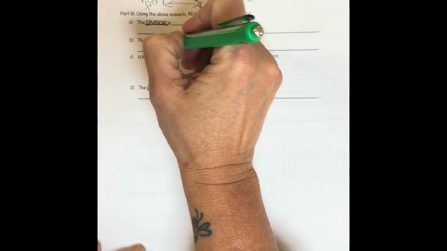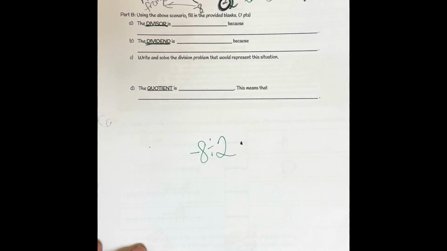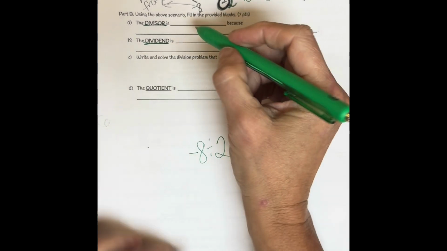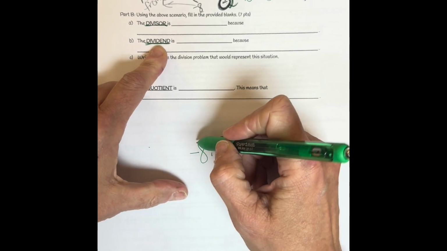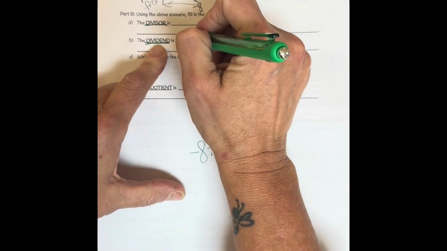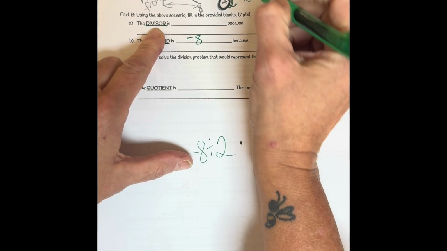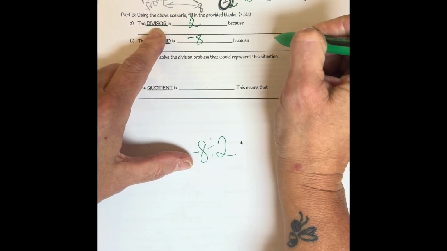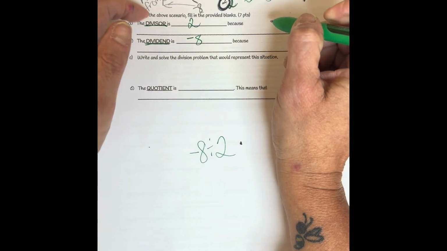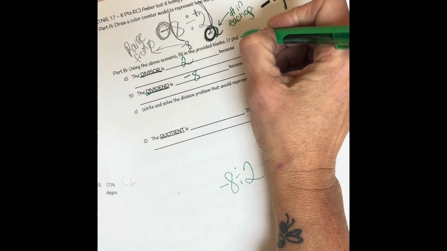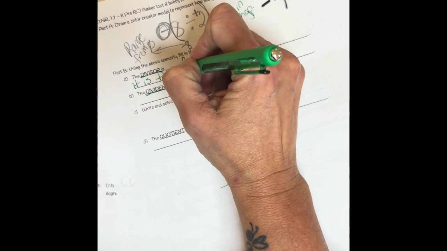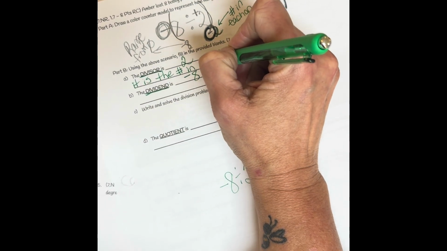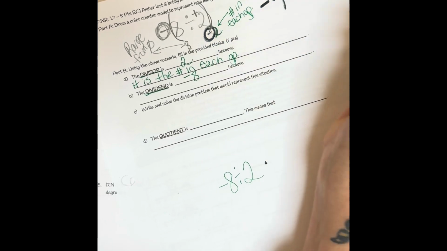The divisor comes after the word dividend alphabetically. This one comes first alphabetically, so it comes first in the division problem. Our dividend is -8. Our divisor is a +2. The divisor is a +2 because it is the number in each group.